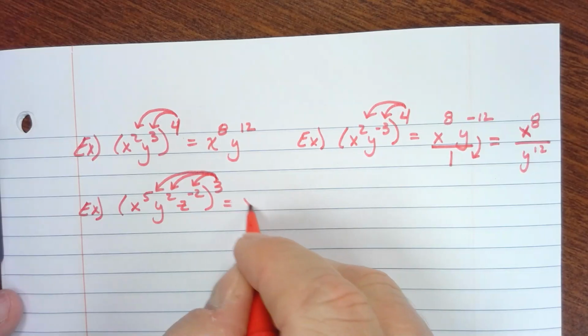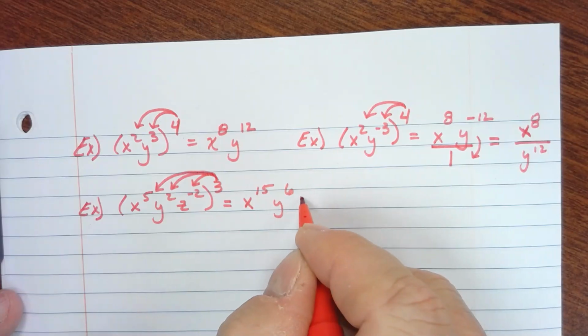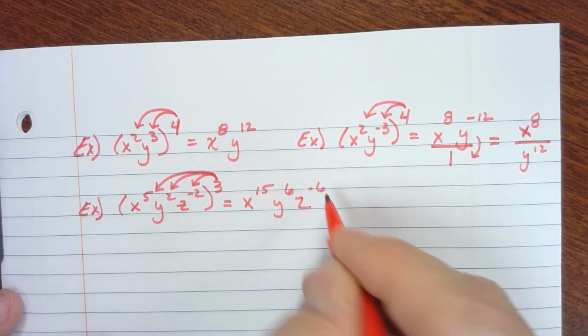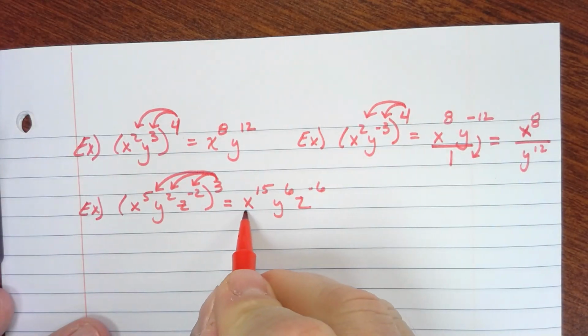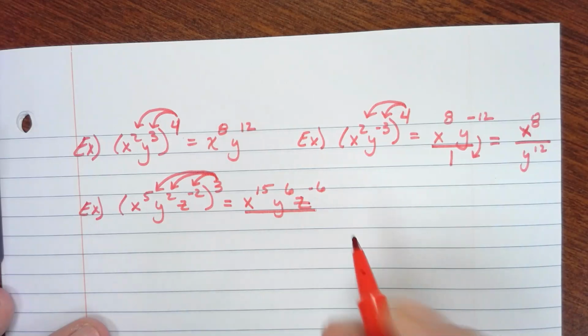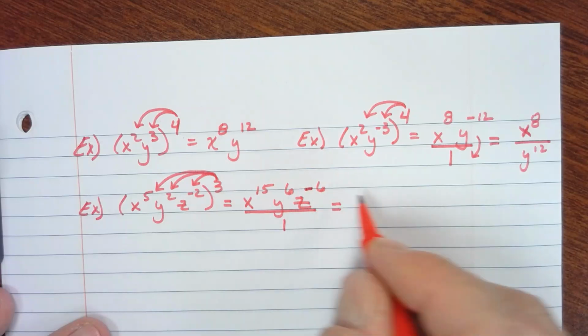This is going to be x to the 15th, y to the 6th, z to the negative 6th. And again, any number is itself over 1. But I need to write this using positive exponents.